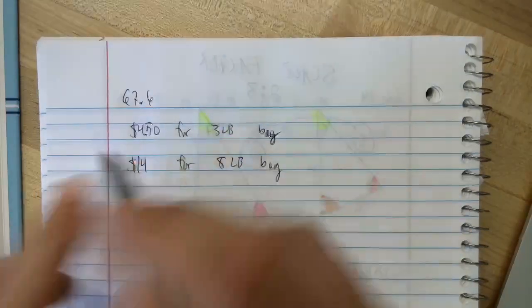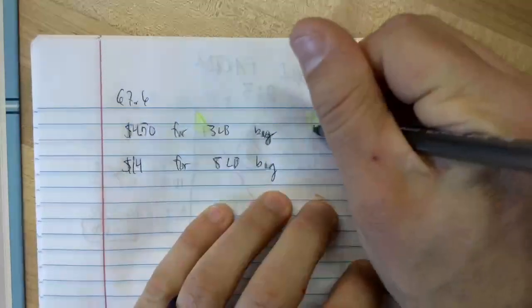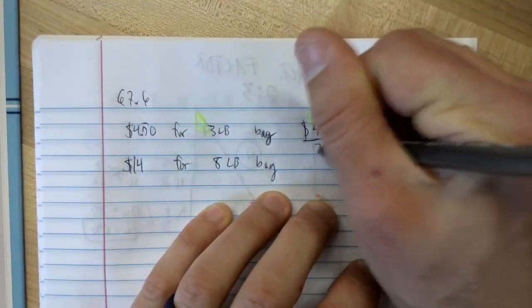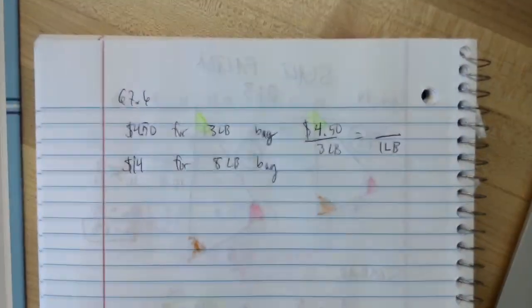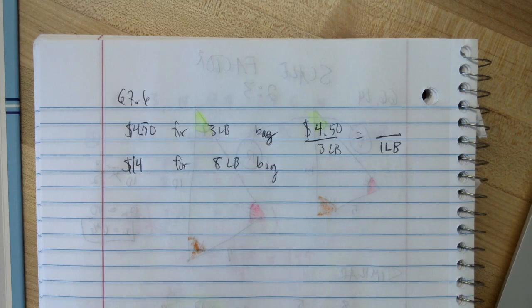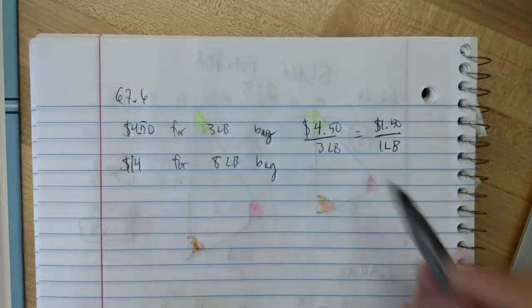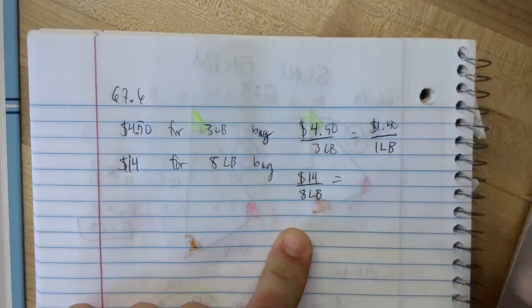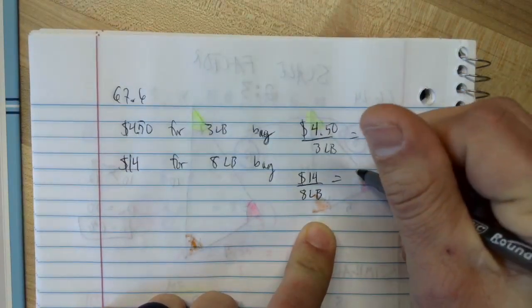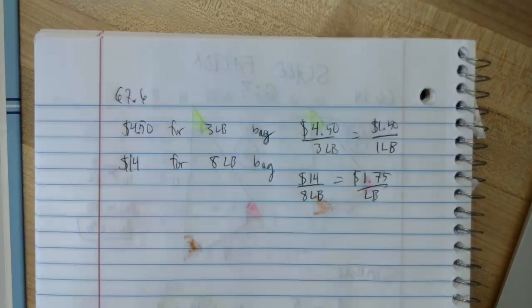Well, let's see, guys. Look at what I put on the board. A unit rate means it has what in the denominator? A 1. So here's what I got to do. $4.50 for 3 pounds equals what for 1 pound? All you do to find a unit rate, the operation is up here: divide. You're just going to simplify the fraction. So we're going to say $1.50 per pound is the unit rate here. What is it for the $14? $14 divided by 8 pounds equals $1.75 per pound.